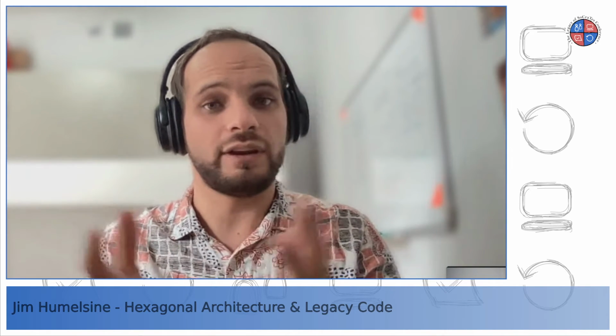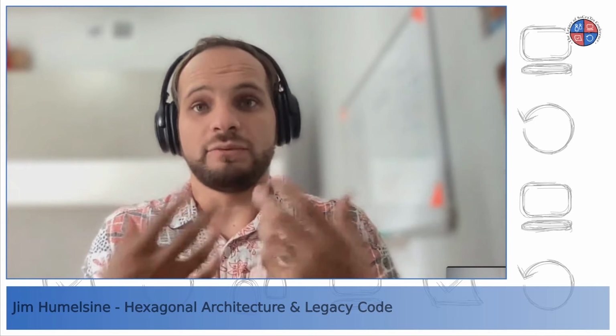So if you know hexagonal architecture already, and we mentioned that before with Cyril and Living Documentation, you know that it's good. And actually, it's one of the patterns I guide people towards when refactoring legacy architecture. The thing is, in my experience, and in Jim's experience too, many developers out there don't know about this.